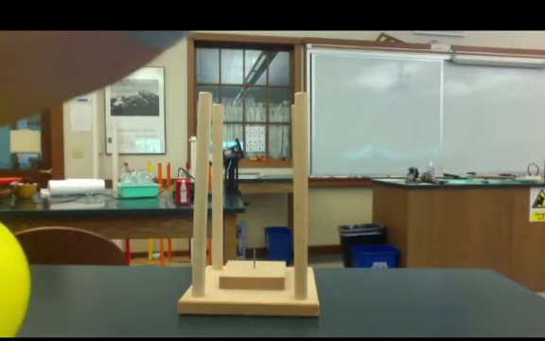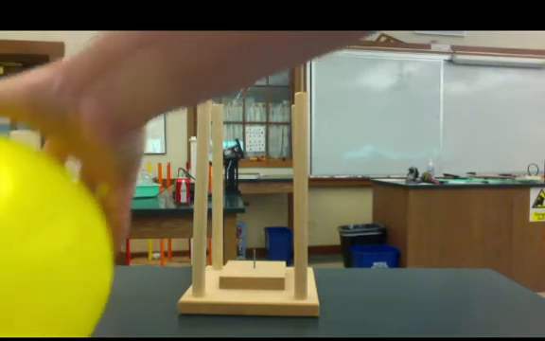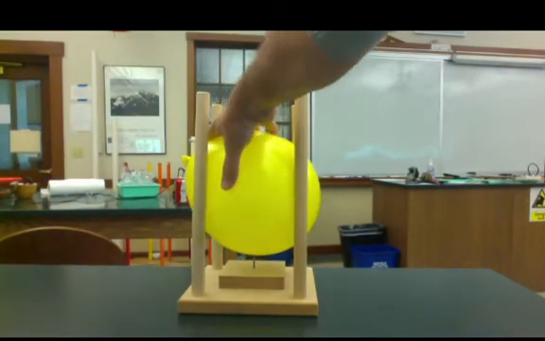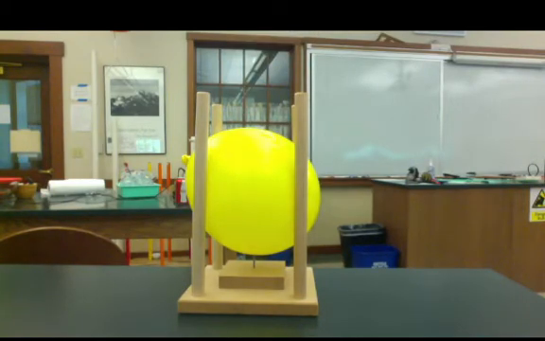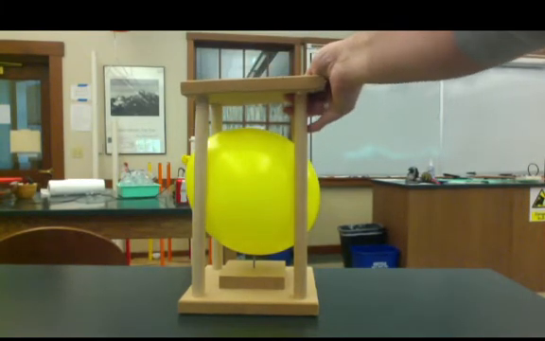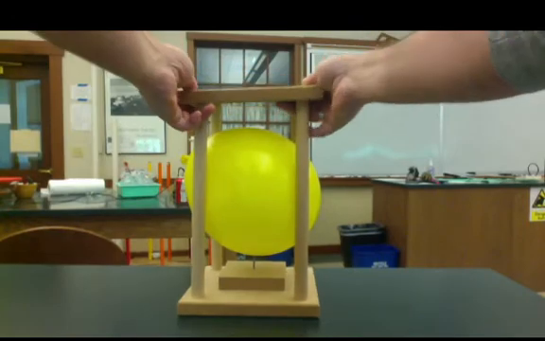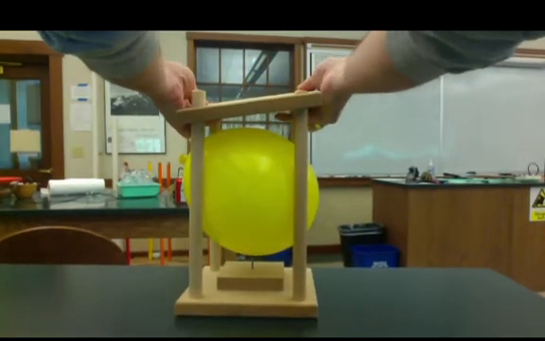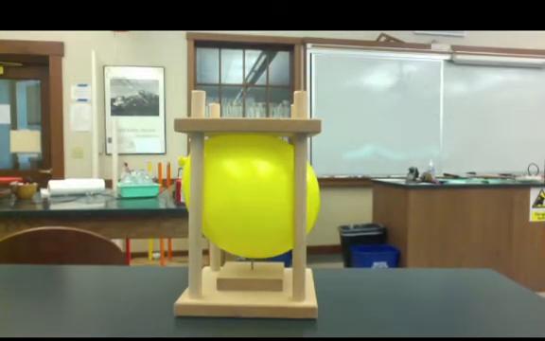So I'm going to place a balloon on top of it there. Now, the pressure, again, is the force over the area being the tip of the nail, and the force being essentially the weight that we're going to apply to that nail.